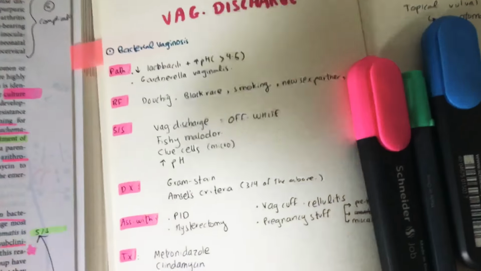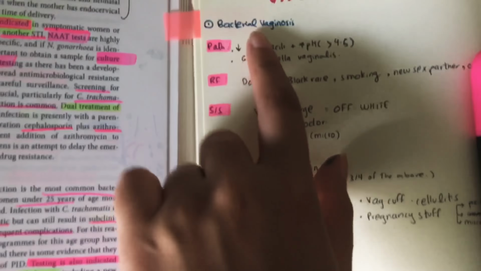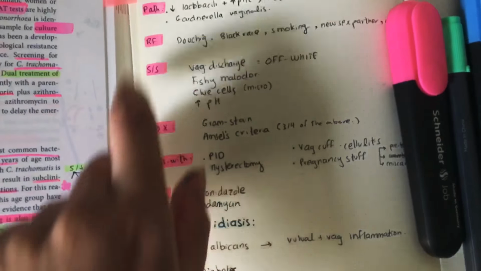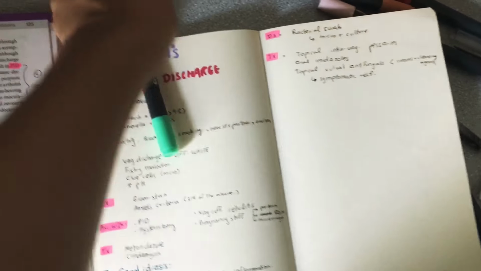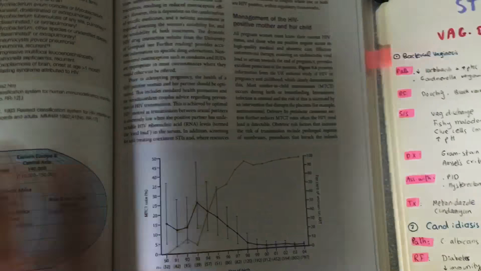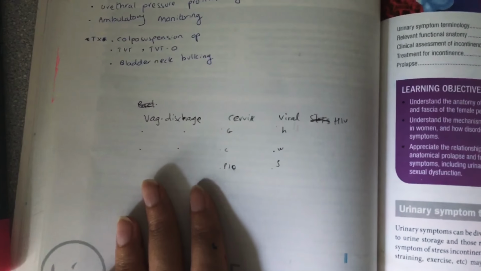And as you'll see in the time lapse, I just write it with one pen, and then I just highlight the headings, and it just makes it prettier and organized, and it's easier. And one more thing that I do is that at the end of each chapter, I just make a little mind map of how my notes are supposed to look like. So this just gives me like a little head start on how to do it.